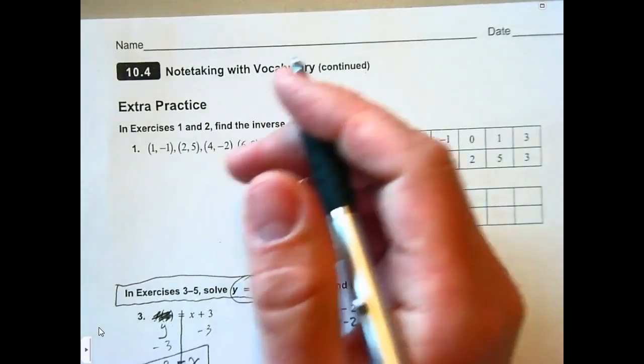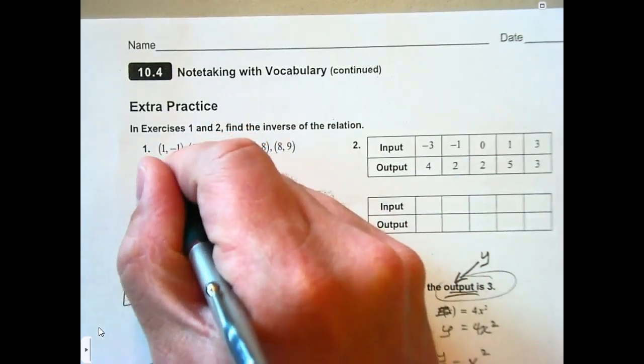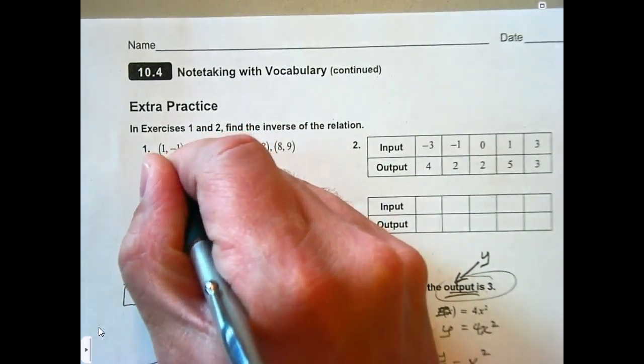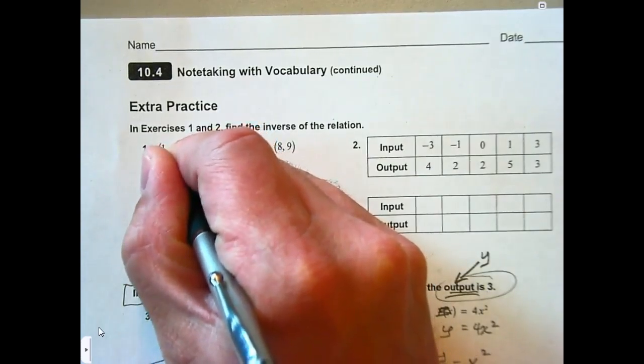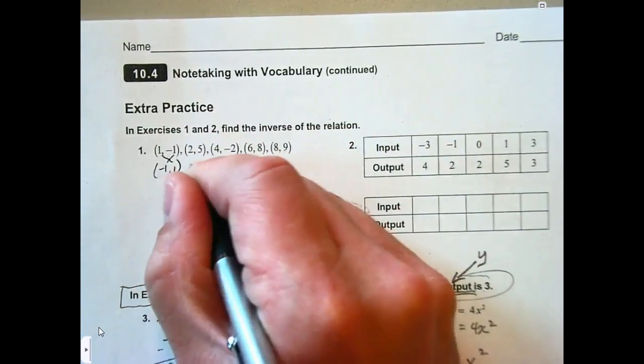You guys, this seriously is just switching your values. That goes there, that goes there. You just switch your x and y's.